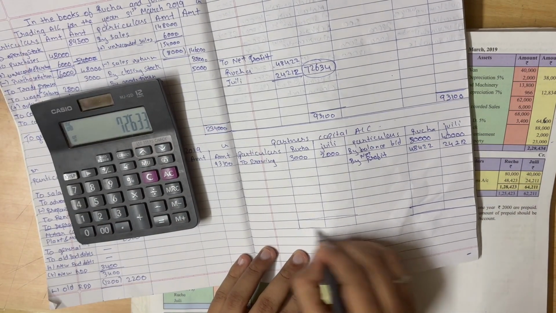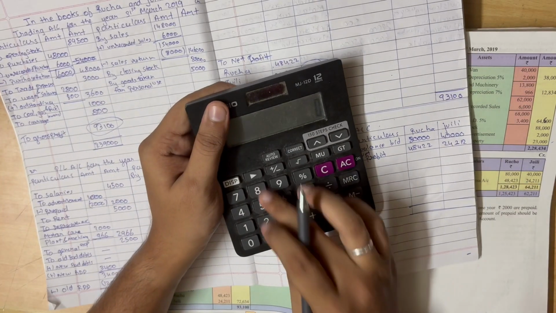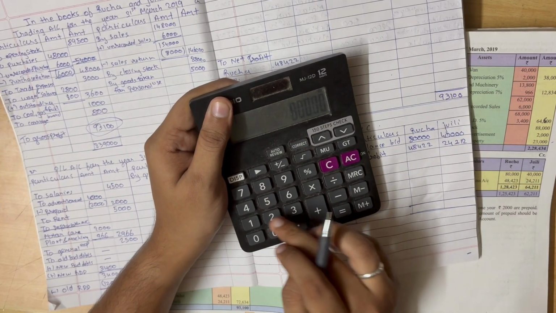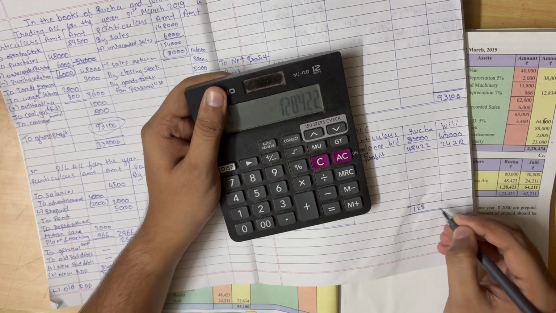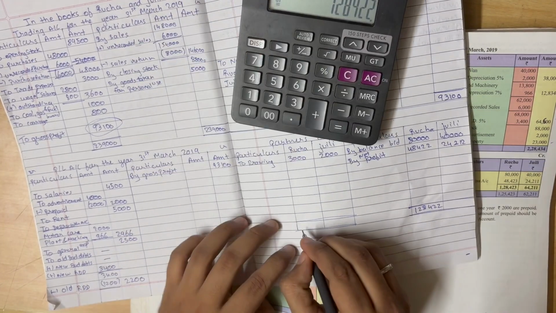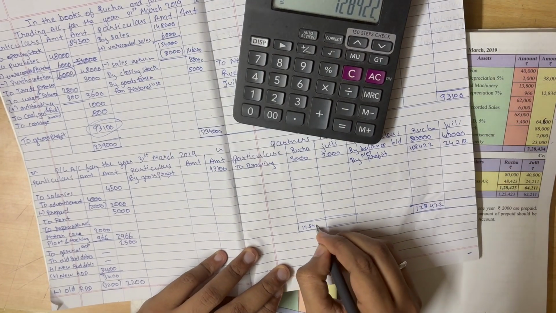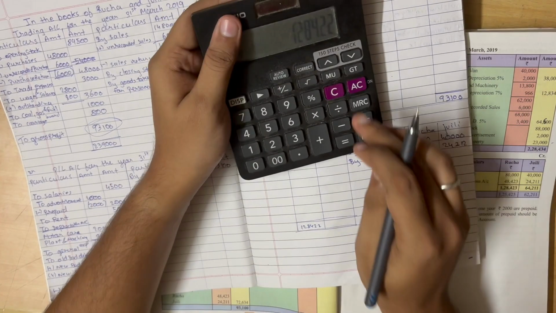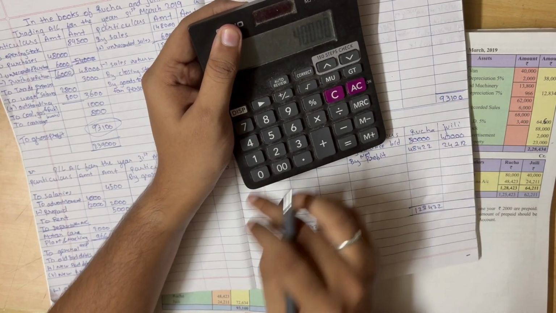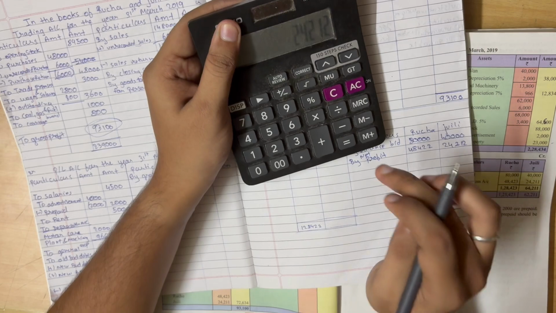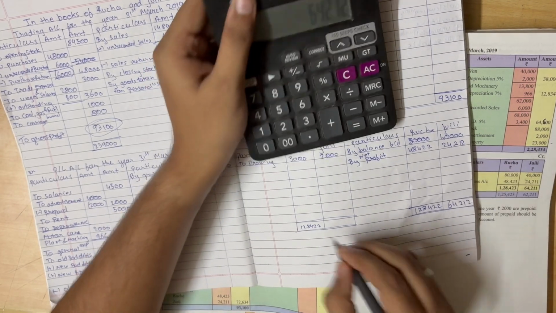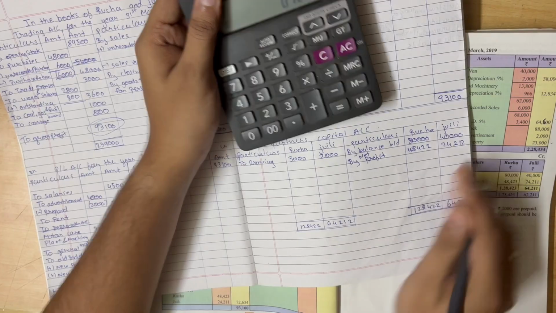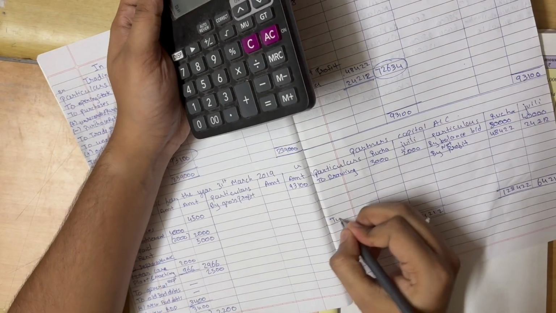We'll do the total: 80,000 plus 48,422. The answer is 1,28,422. We'll write on this side also. And let's total 40,000 plus 24,212 to 64,212. Now we have to get the balances.